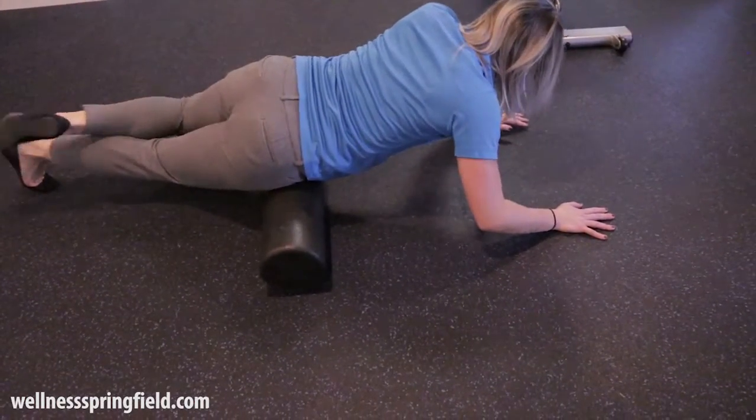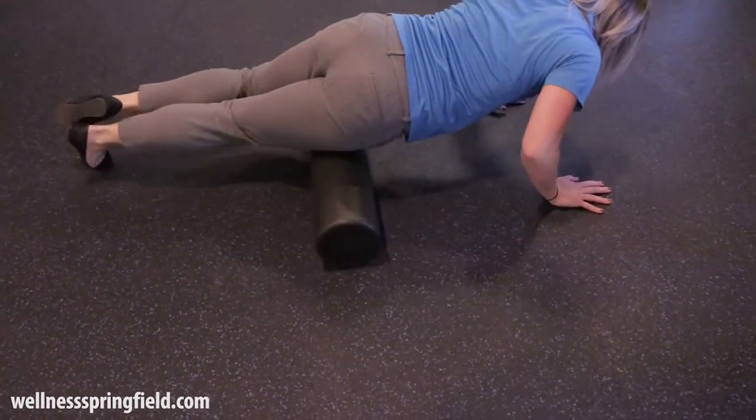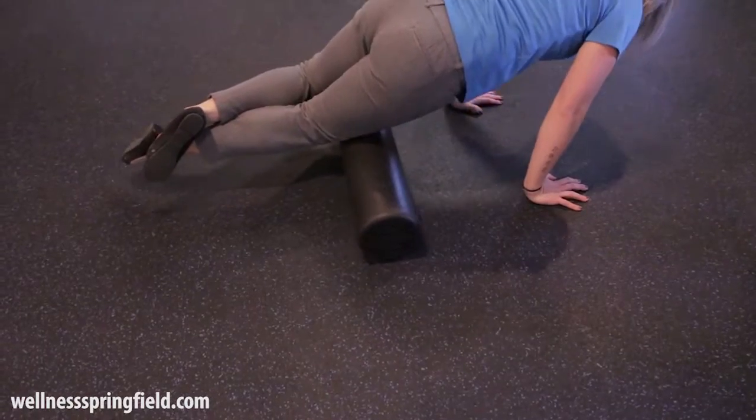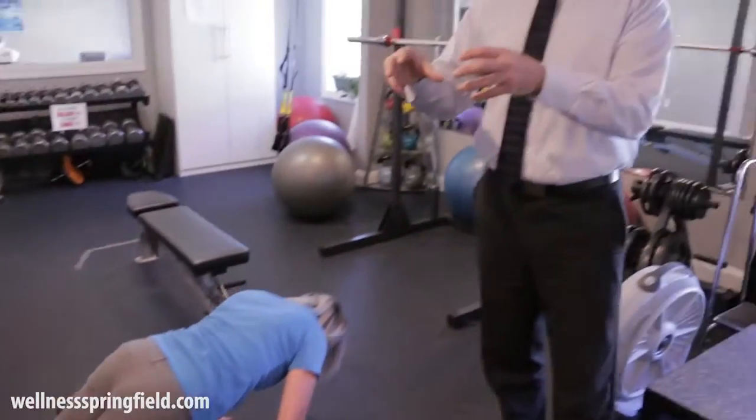So same thing, you want to do that about 3 to 5 passes and really make sure that you're using your weight and gravity to be on top of the psoas muscle itself. So that explains what we do here in the office and what you can do at home for pelvic pain.